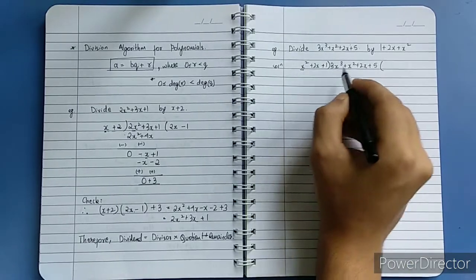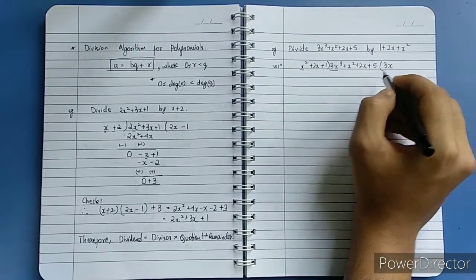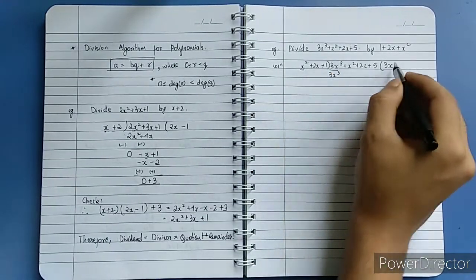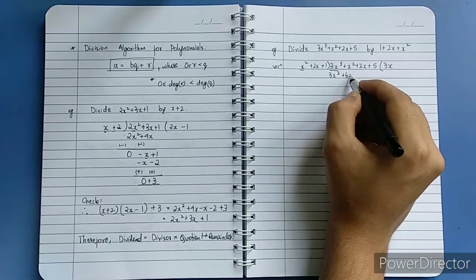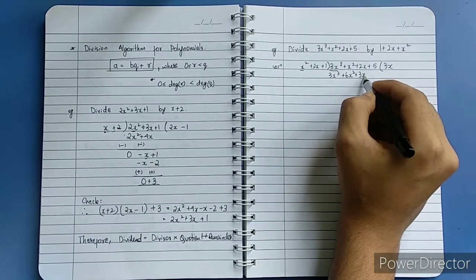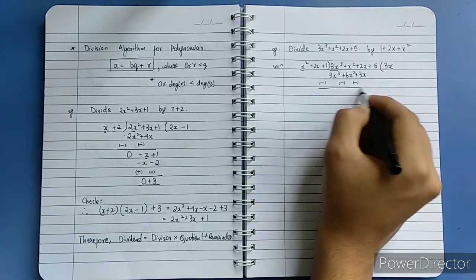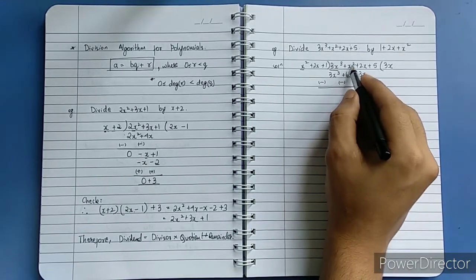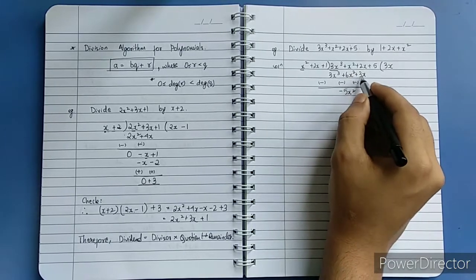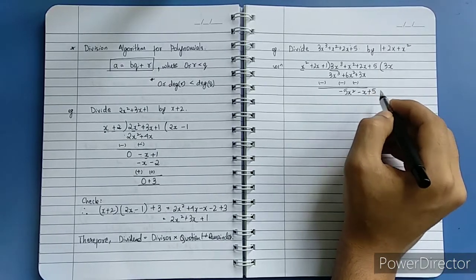So to make x square equal to 3x cube, we'll multiply with 3x. 3x into x square is 3x cube, plus 2x into 3x is plus 3x square, plus 1 into 3x is plus 3x. So we subtract, signs change. This cancels off. Plus x square minus 6x square is minus 5x square, plus 2x minus 3x is minus x. Now plus 5 comes down.